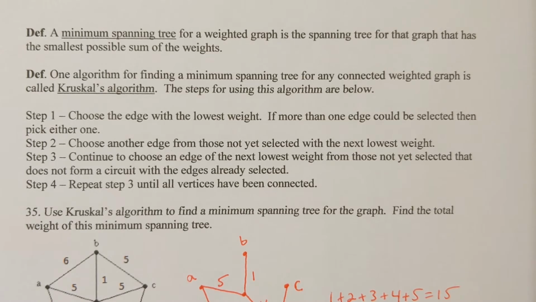Definition: a minimum spanning tree for a weighted graph is the spanning tree for that graph that has the smallest possible sum of the weights. Definition: an algorithm for finding a minimum spanning tree for a connected weighted graph is called Kruskal's algorithm. The steps for using the algorithm are below.